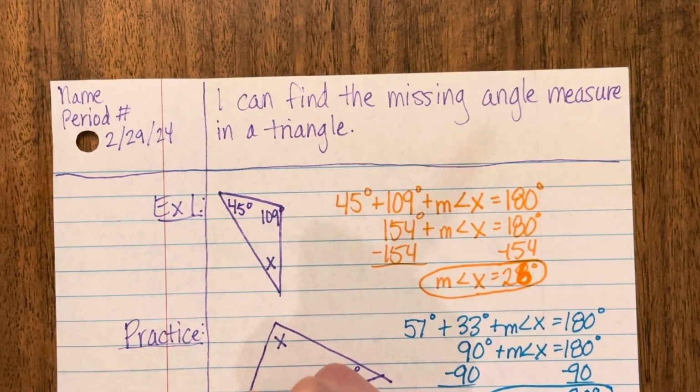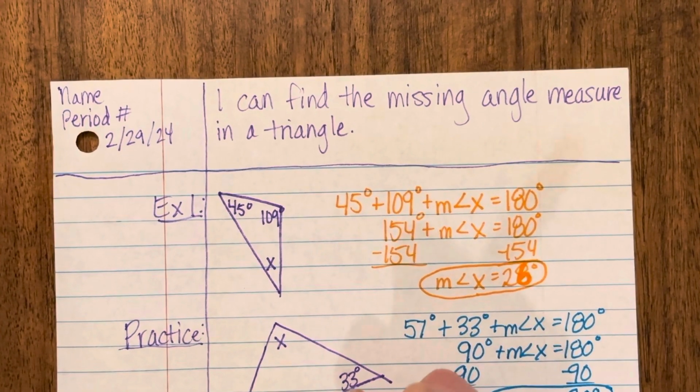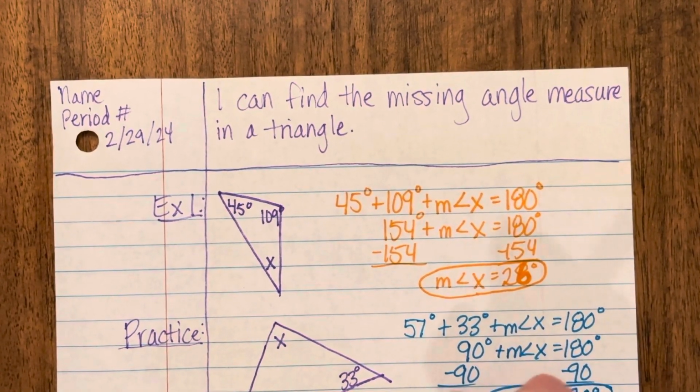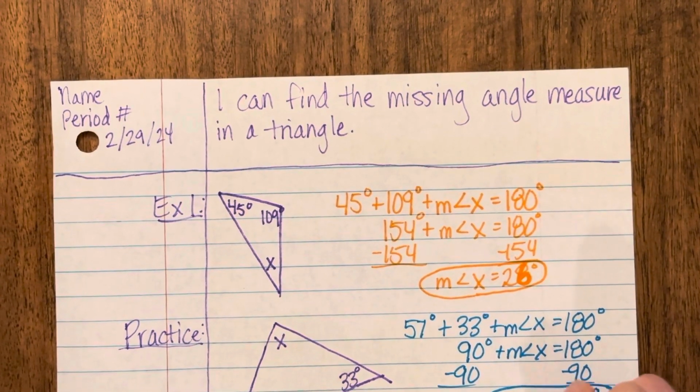Two of the angles in a triangle measure 139 degrees and 11 degrees.